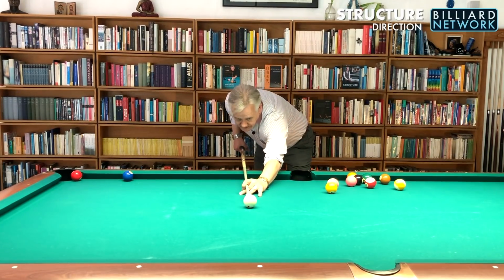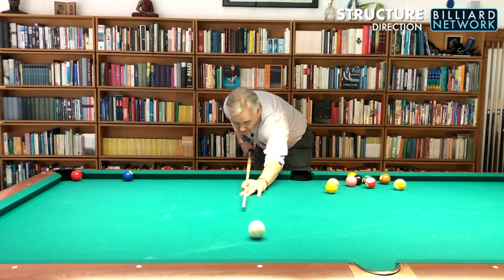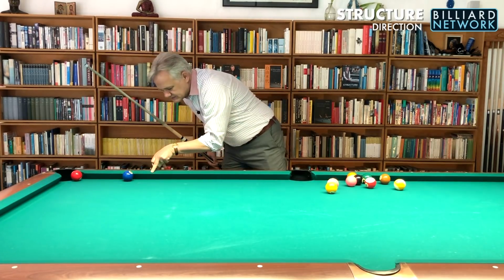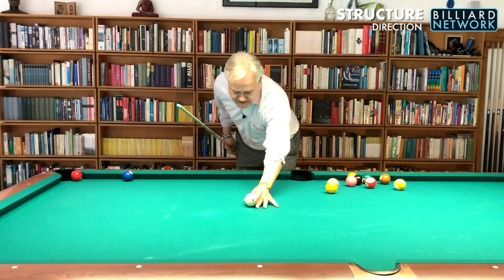So the 2 ball would be 2 tip sizes. So it's a little bit more. They overlap a little, but 2 tip sizes. You see, it was not 2 tip sizes, it was 1.7 tip sizes.